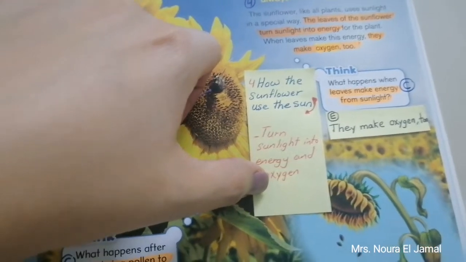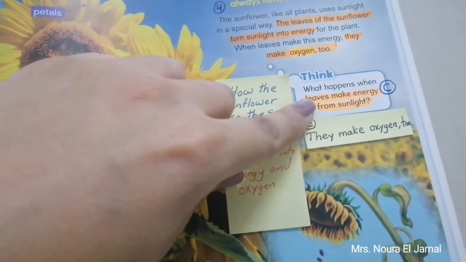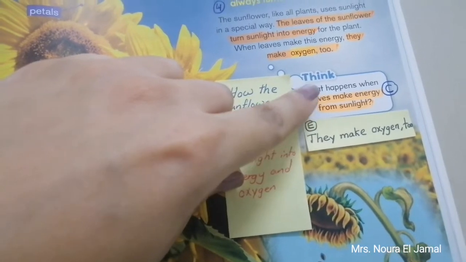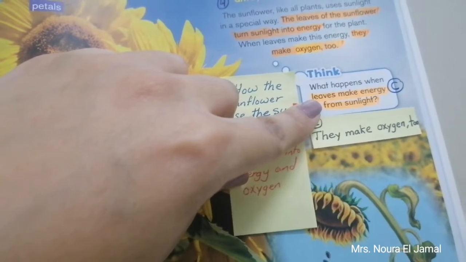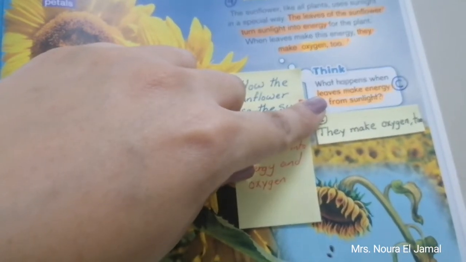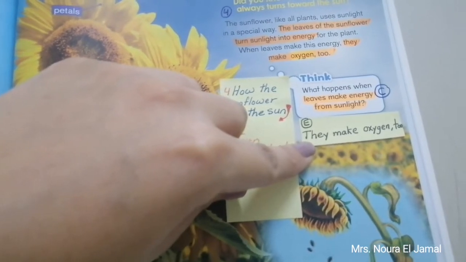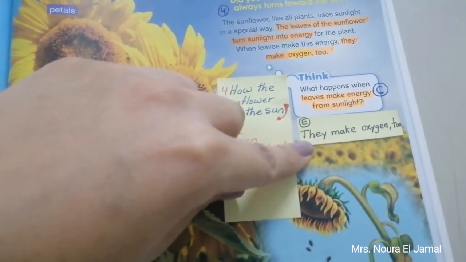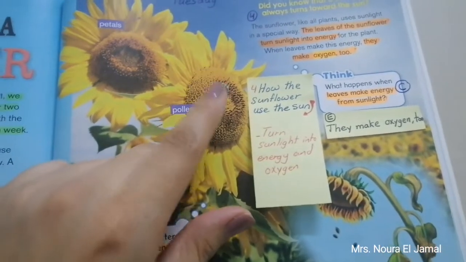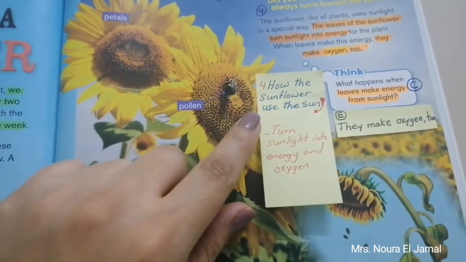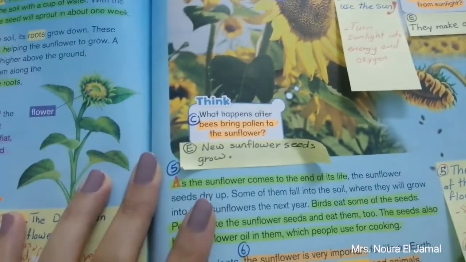What's our question here? What happens when leaves make energy from the sun? This is the cause. Leaves make energy from the sun. What's the effect? They make oxygen too. Now, we understand that the fourth paragraph talks about how the sunflower used the sun. Let's go to the fifth paragraph.